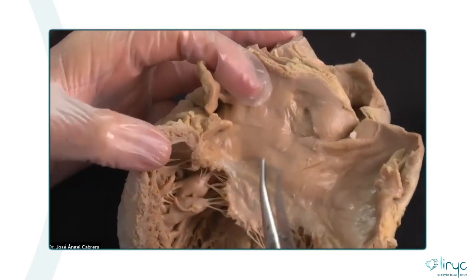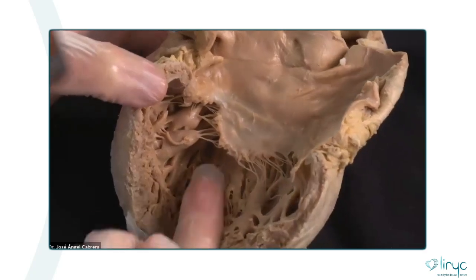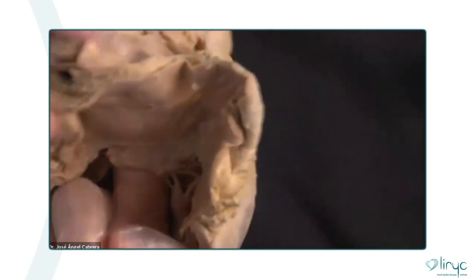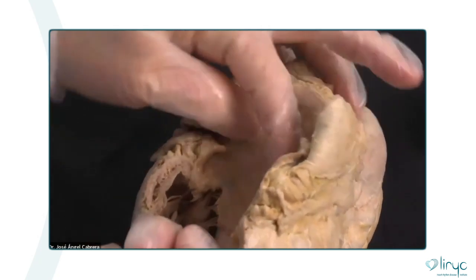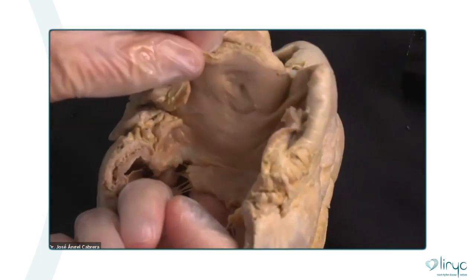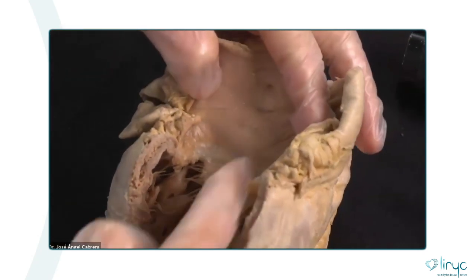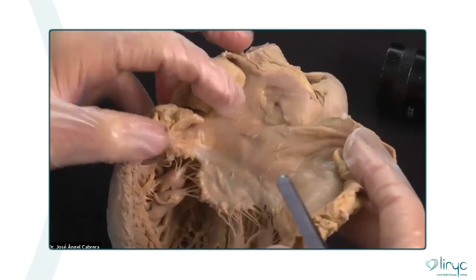You see that this is the aortic leaflet. And if I introduce my finger here, I'm going to the aorta, okay? And here, you see, I'm going to the left atrium, and here to the aorta. Therefore, this is the left ventricular outflow tract.